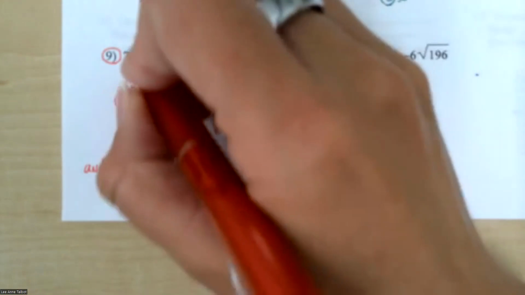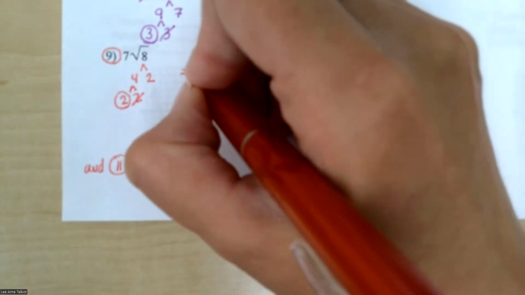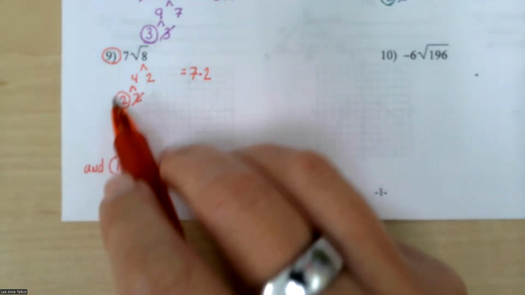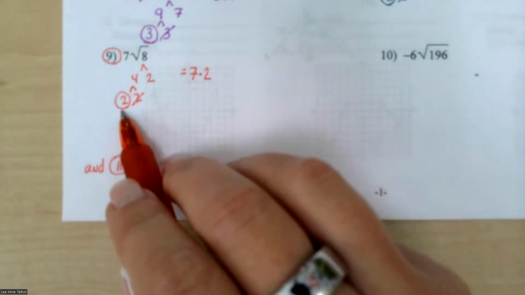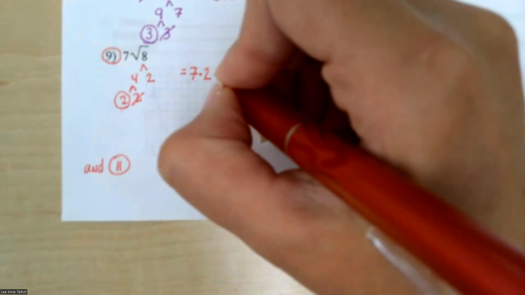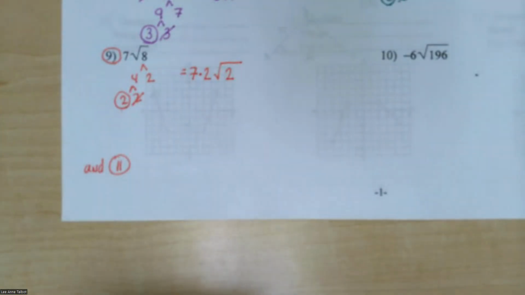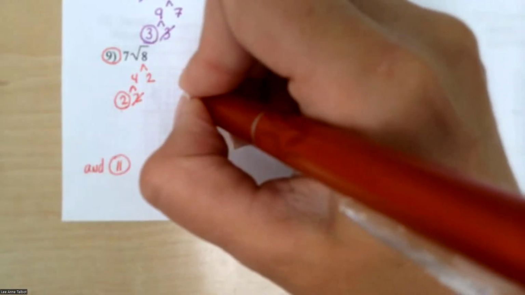So when you have a number in front, that stays in the front and multiplies with any circled numbers. So 7 will multiply by the 2. And then any leftovers stay inside and multiply. And final answer is 14 root 2.